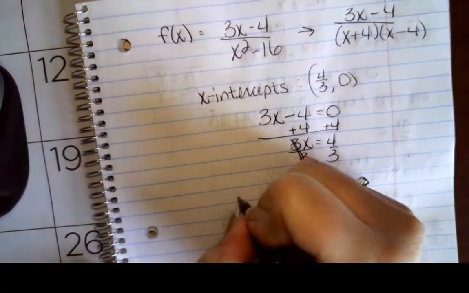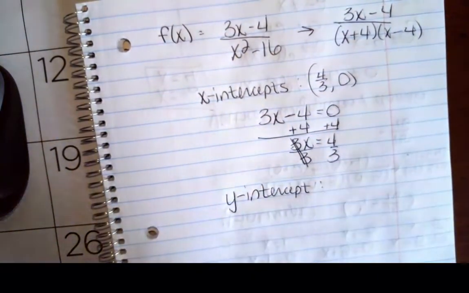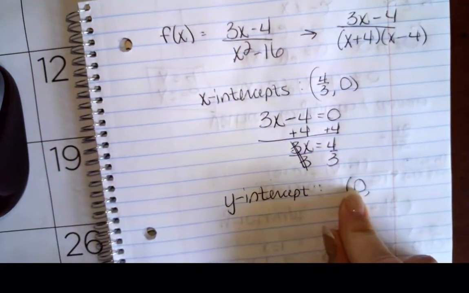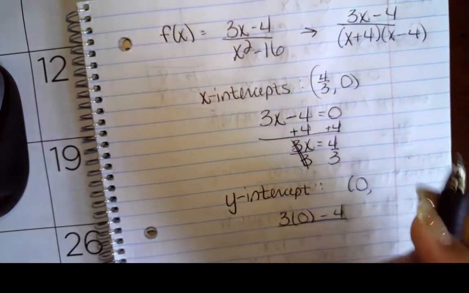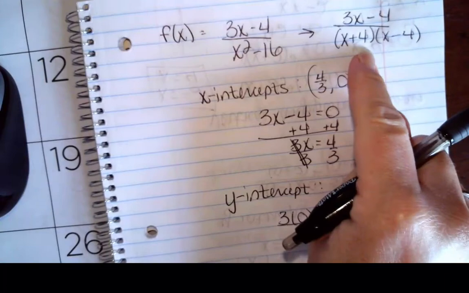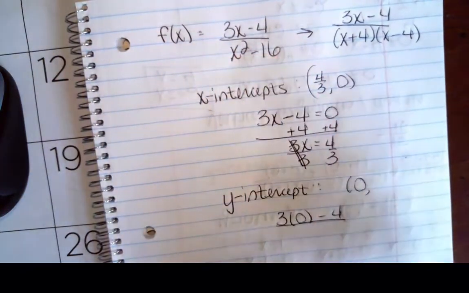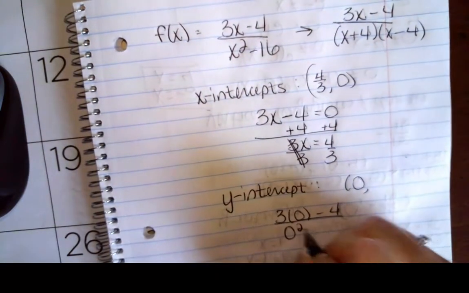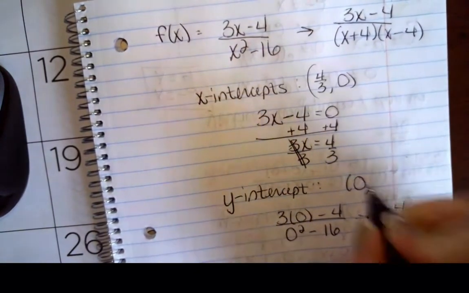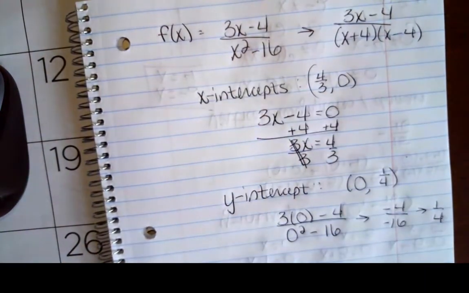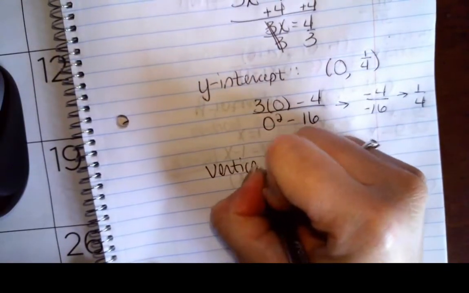Okay, how do I find my y-intercept? My y-intercept I am going to find by zeroing out x. So I'm going to shove a 0 in for x and see what pops out. So 3 times 0 minus 4 over, you can either do it here or you can do it here. It doesn't matter. These are the same thing. It's just that one is written in factored form and one is written in polynomial form or general form. So I can say 0 squared minus 16. So that gives me a -4 over -16, which gives me a positive 1/4.